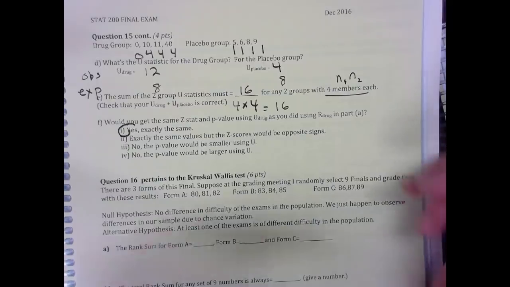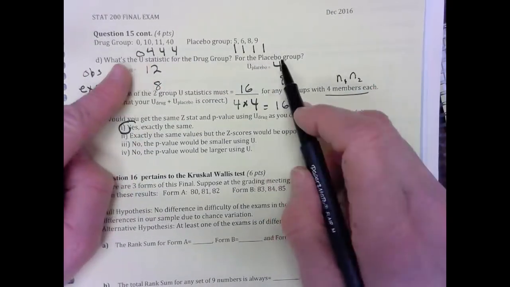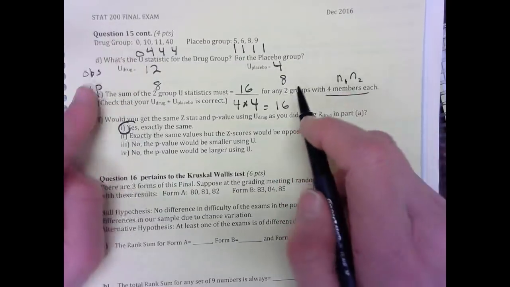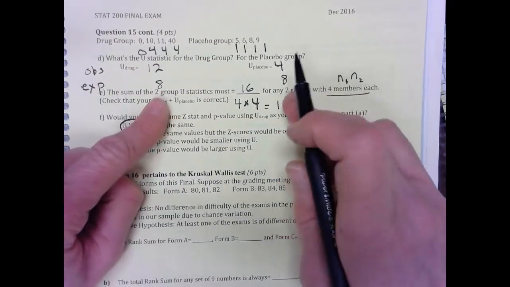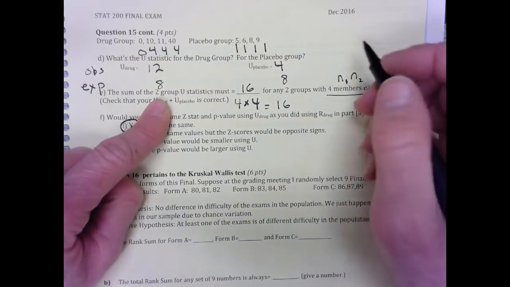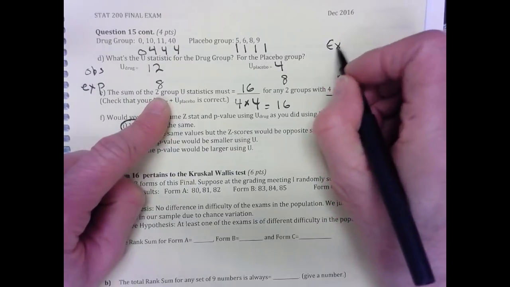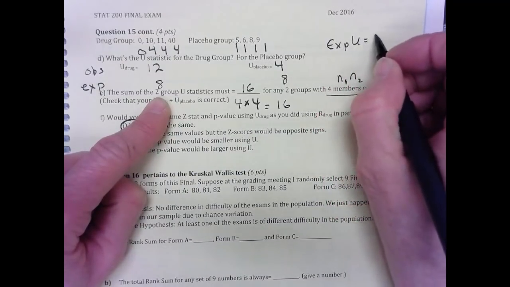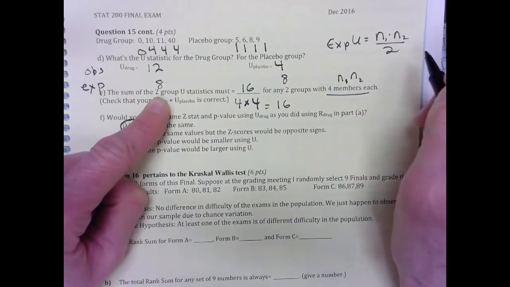All right. So for the U statistic, no matter how many observations are in each group, the expected is going to be the same for each. The expected U is always N1 times N2 over 2.